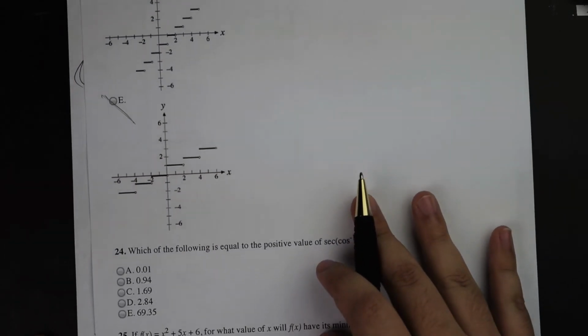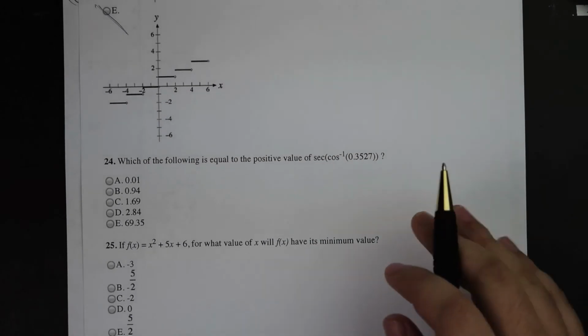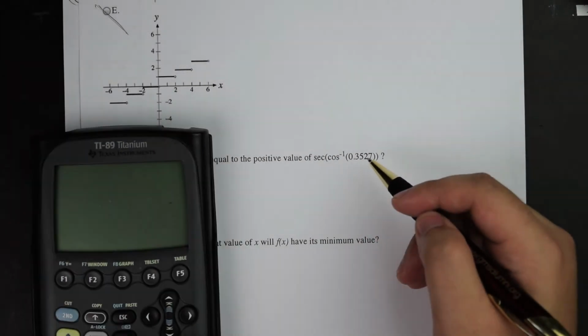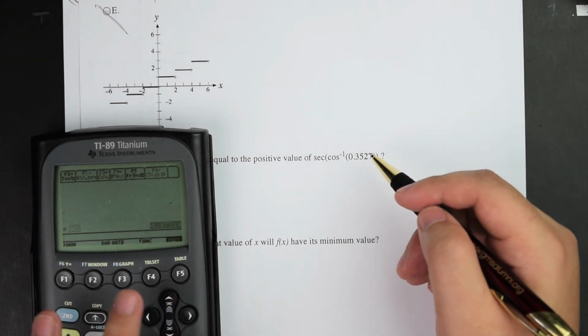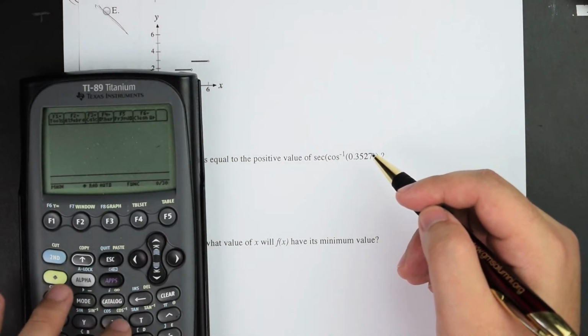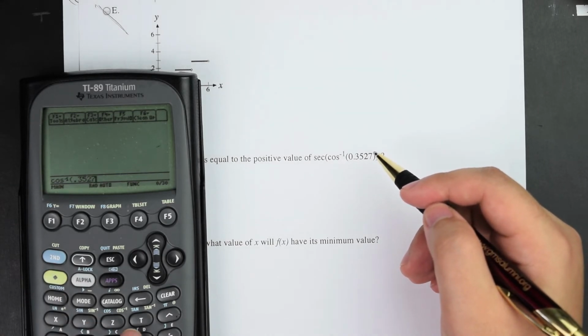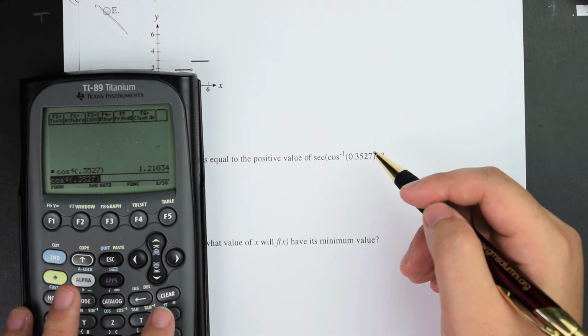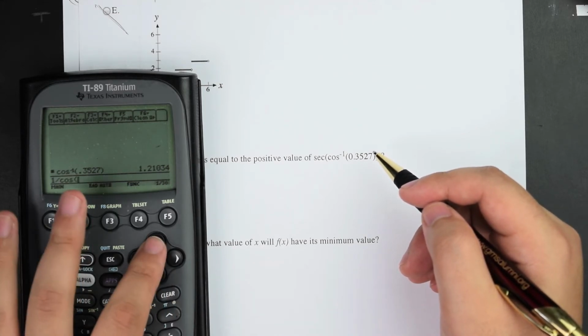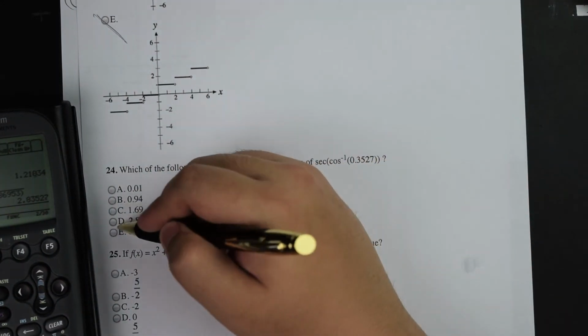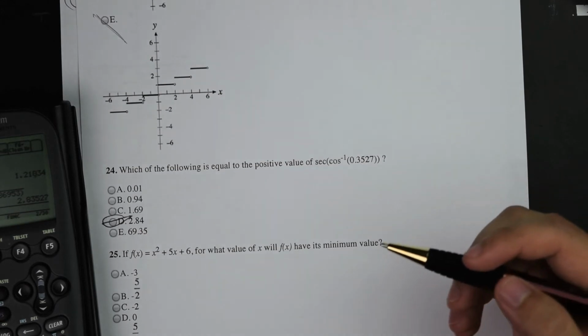And to continue on to the last question, number 24. So number 24 states this: which of the following is equal to the positive value of this? Okay. So this question is going to be a calculator question. So it's in radians, okay. 3527. Okay. Secant, 1 divided by cosine. Answer 2.835. So number 24, my final answer is D.